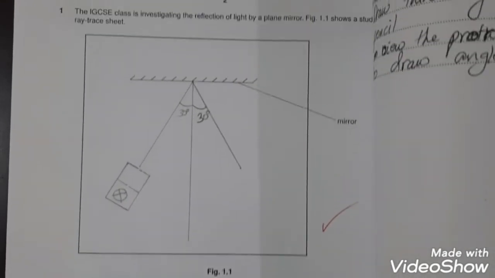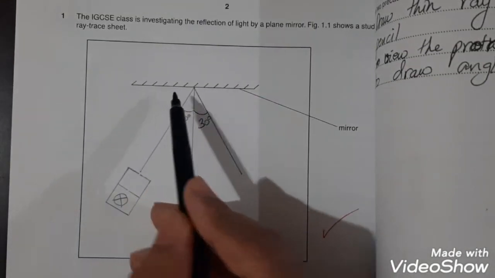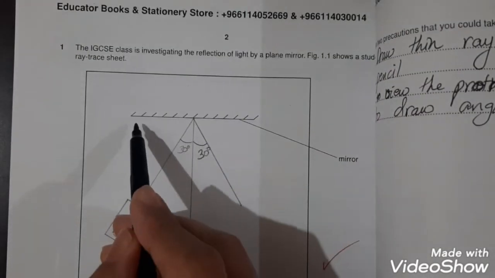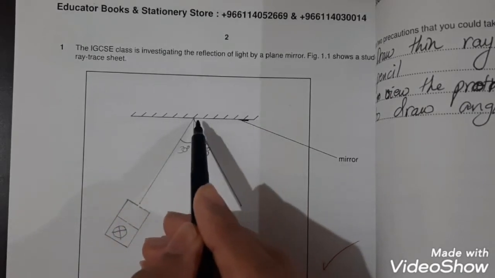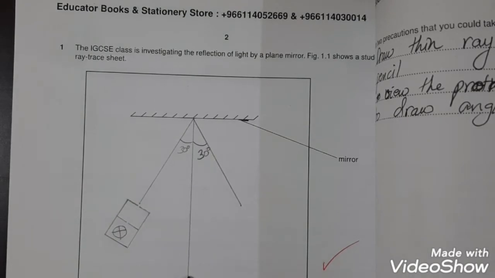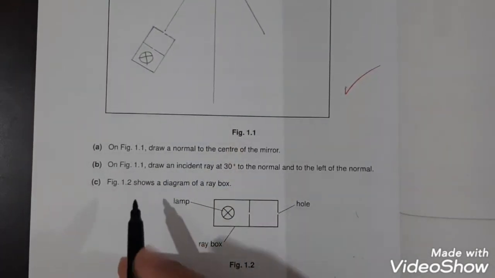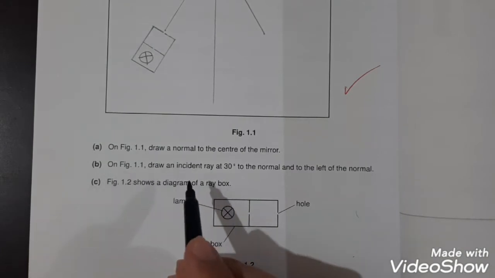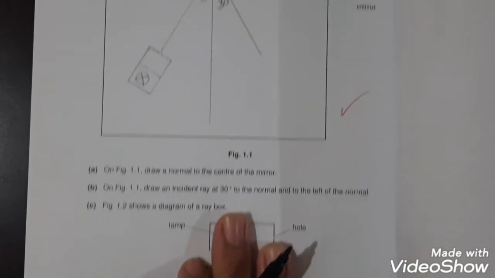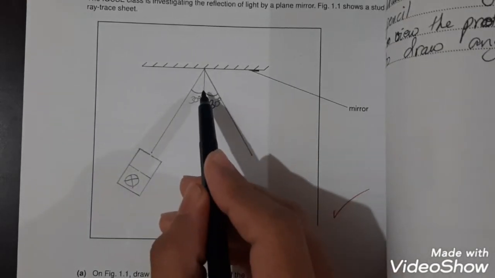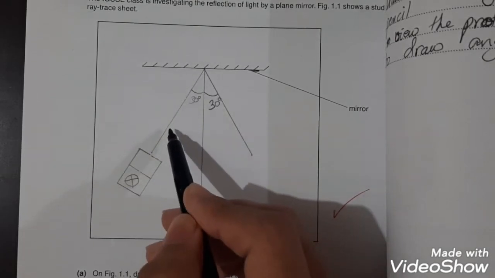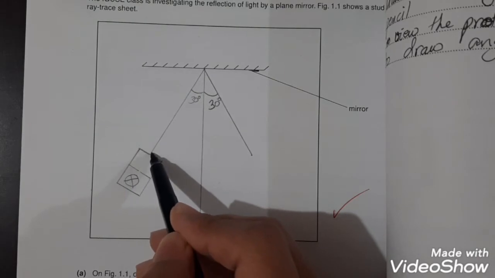So first we will draw a normal line in the center of the mirror. Here they have already given us the mirror, and then you will draw a 90-degree straight line in the center of the mirror. Then part B states: in figure 1.1, draw an incident ray at 30 degrees to the normal and to the left of the normal. So we will use a protractor and draw a 30-degree line from the normal on the left side, and we will draw it till over here.